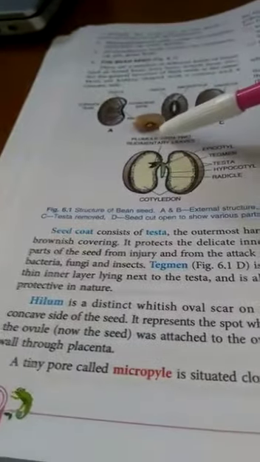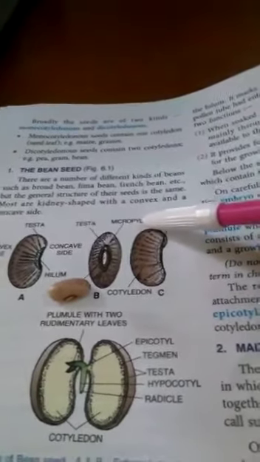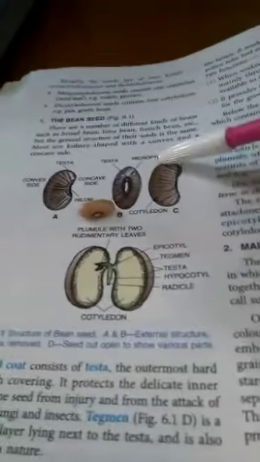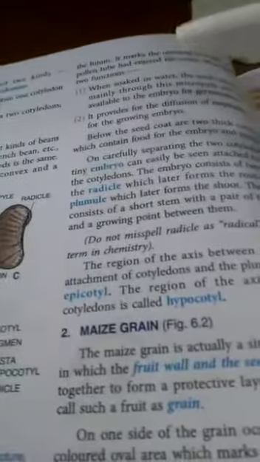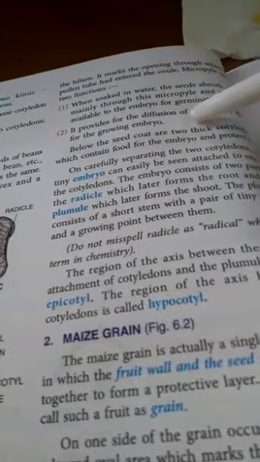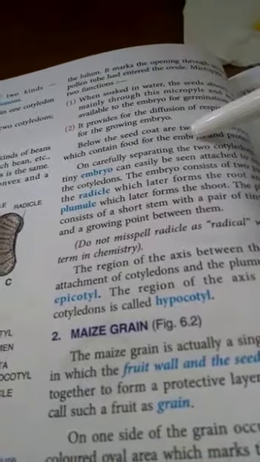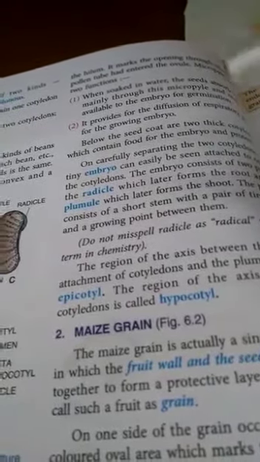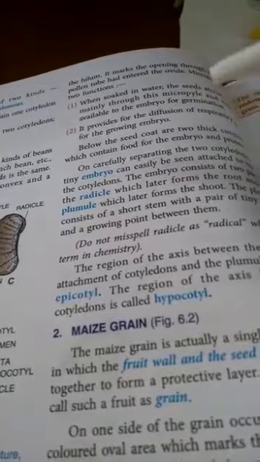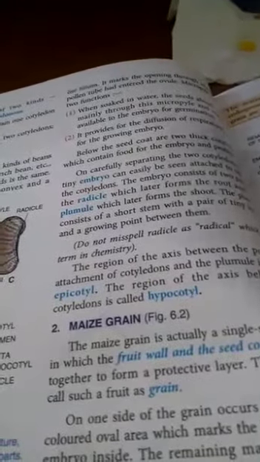Now just near this scar, there is a very small pore. This pore is called the micropyle. This micropyle is a small opening that performs two important functions. Number one, water enters the seed through this micropyle, and with this water the embryo swells up. Second, through this micropyle the exchange of gases takes place. So respiration in the embryo is carried out through this small opening.